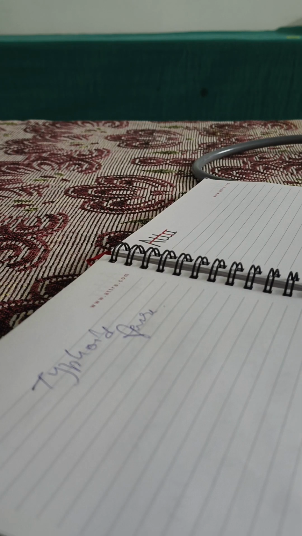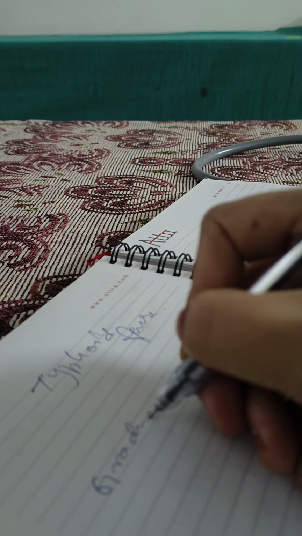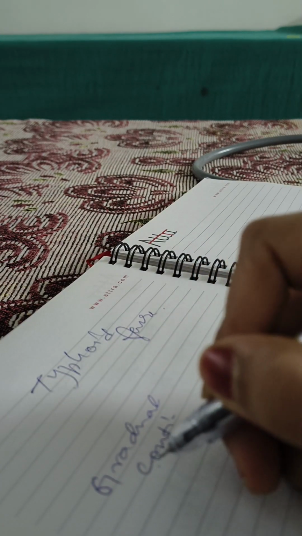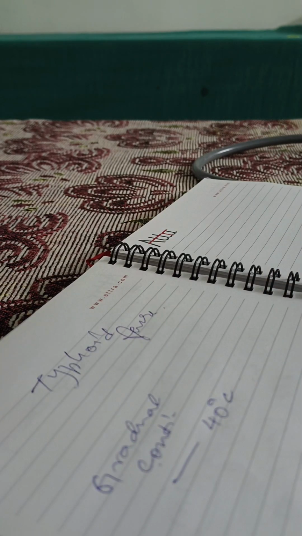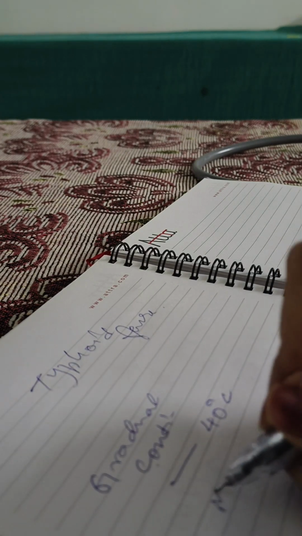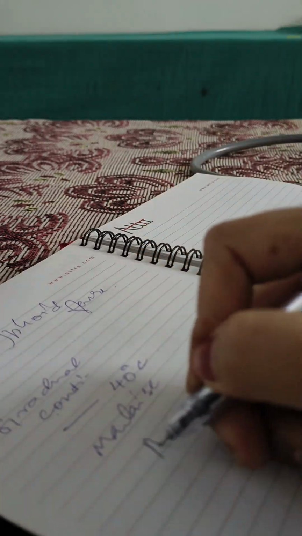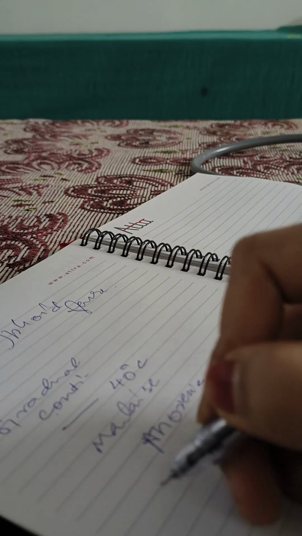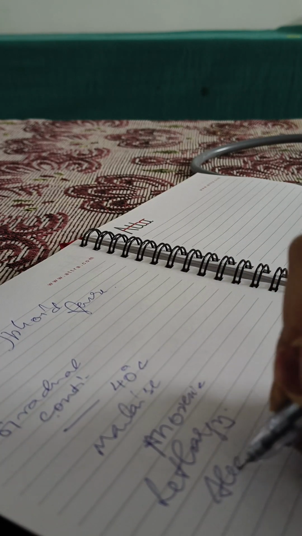The onset of fever is typically gradual and continuous, and temperature might go up to 40 degrees Celsius. The patient might also complain of malaise, anorexia, lethargy, and headache.